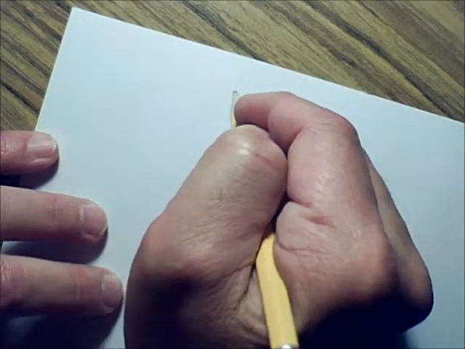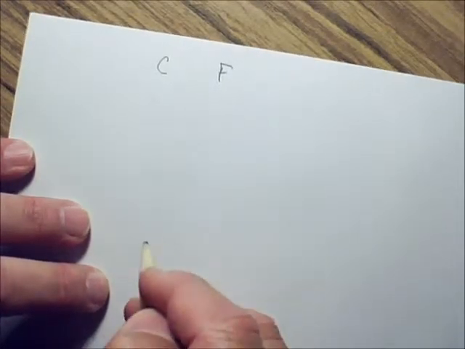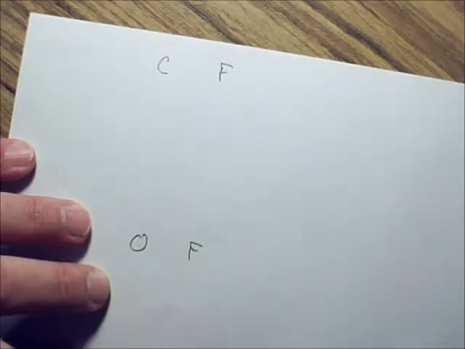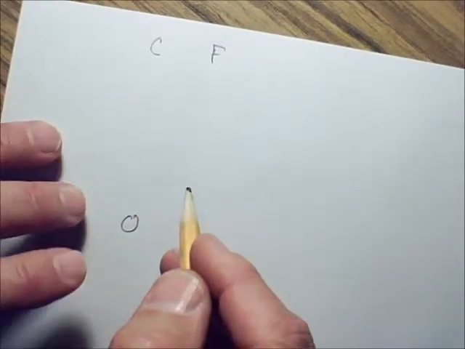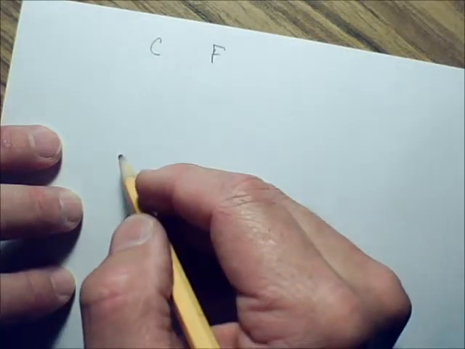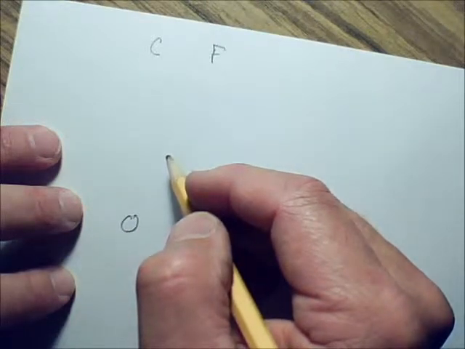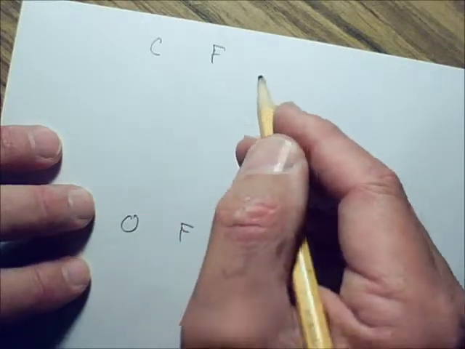All right, so let me give you an example of this that we can look at. Let's look at a molecule we form between carbon and fluorine. And then let's also look at a molecule we form between oxygen and fluorine. All right. I'm not going to review all the stuff we learned in Unit 2 and 3 about how to build these molecular shapes. I'm just going to show you the molecular shape for this. You should know how to do this.